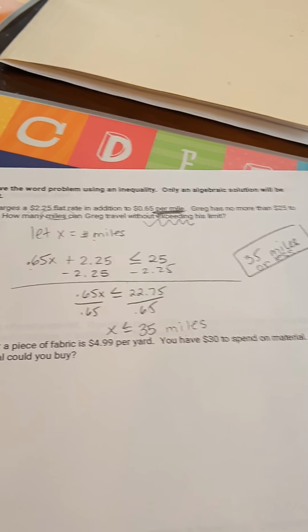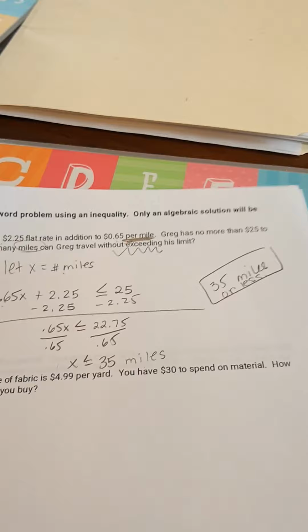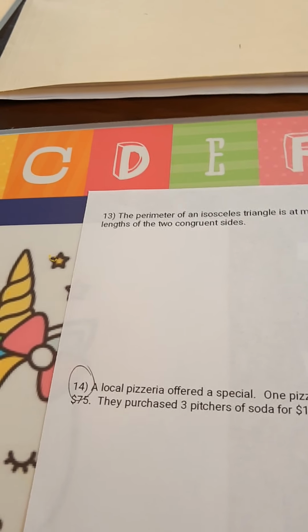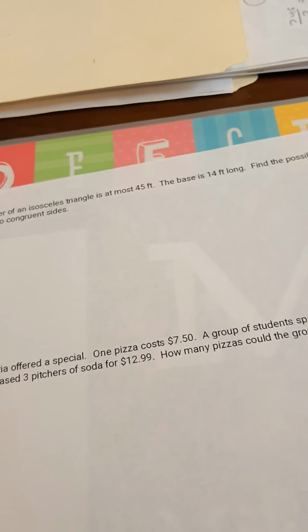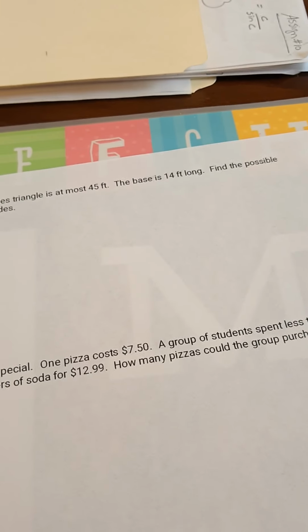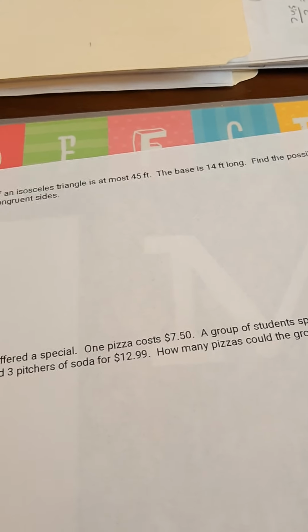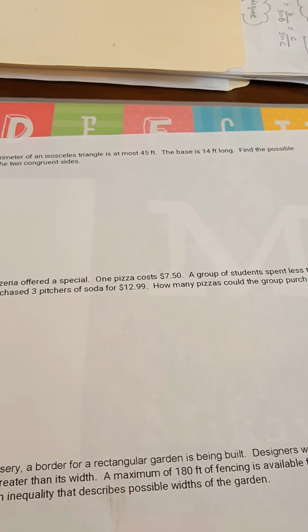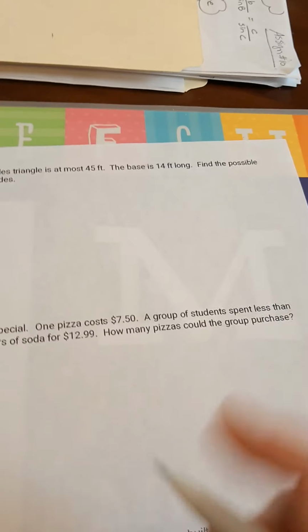Okay, and then the last question is number 14. And don't forget, the only assignment to hand in, you don't have to hand in the classwork. You're only handing in the homework assignment, and we're grading it for 2 points. Regular homework assignment. A local pizzeria offered a special. One pizza cost $7.50. A group of students spent less than $75. They purchased 3 pitchers of soda for $12.99. How many pizzas could the group purchase?